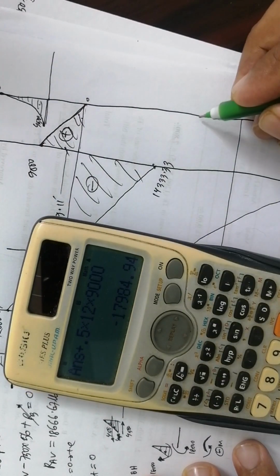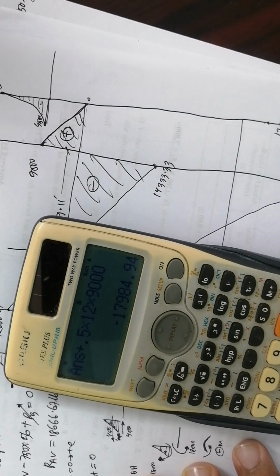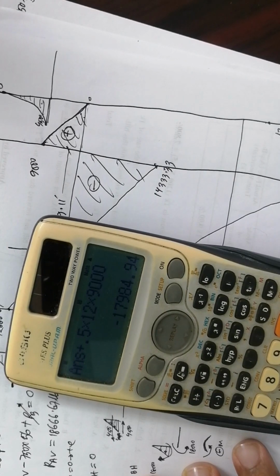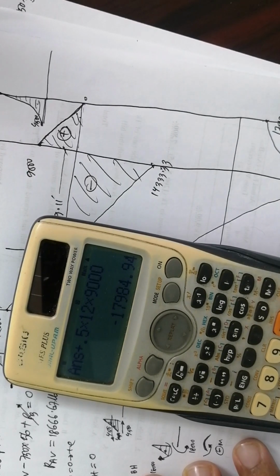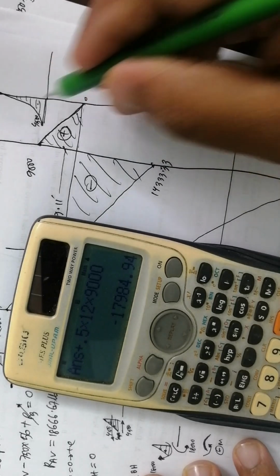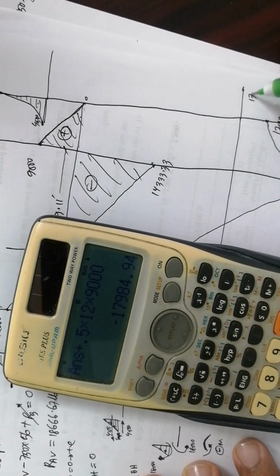So this is negative 17,984.94. This is also curved. Now for this section, this moment transforms to this, 17,984.94.